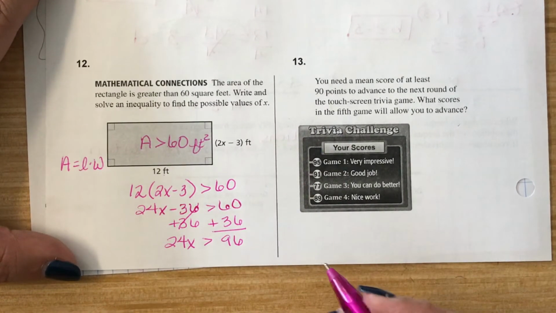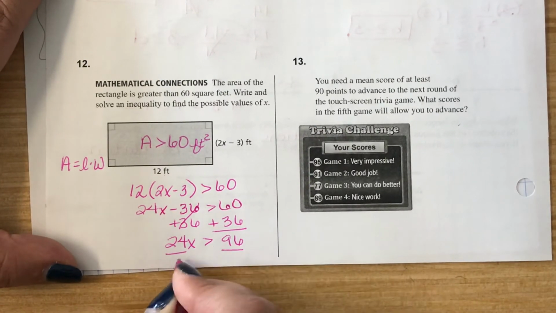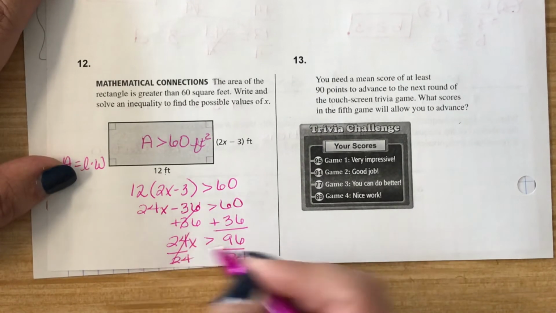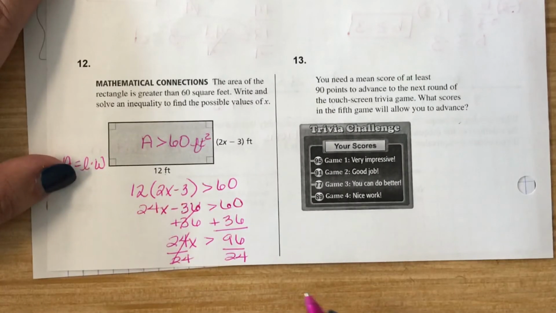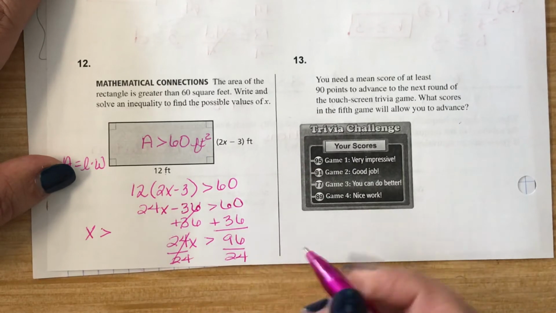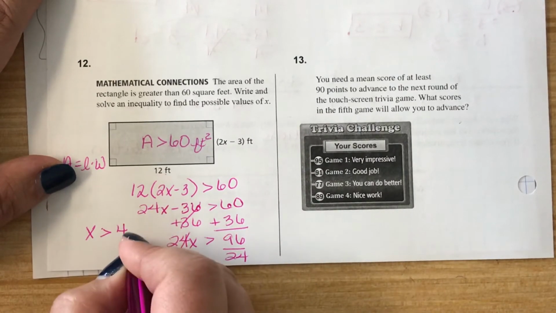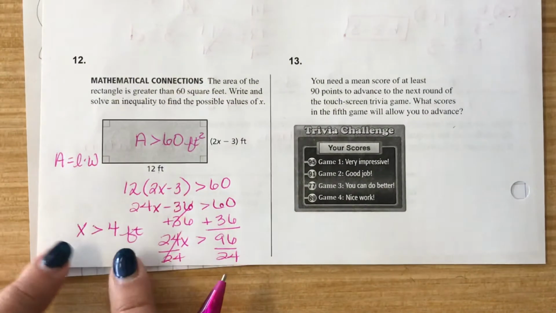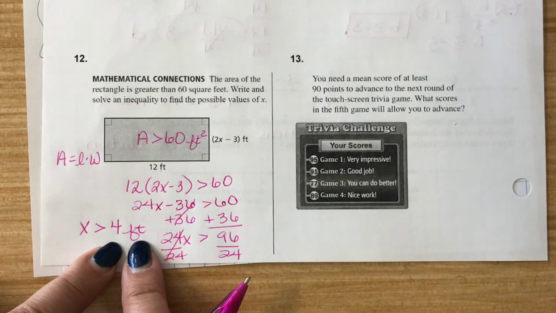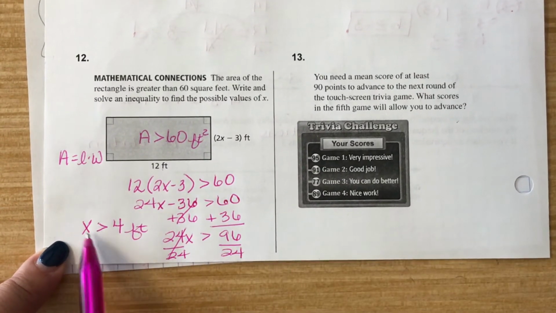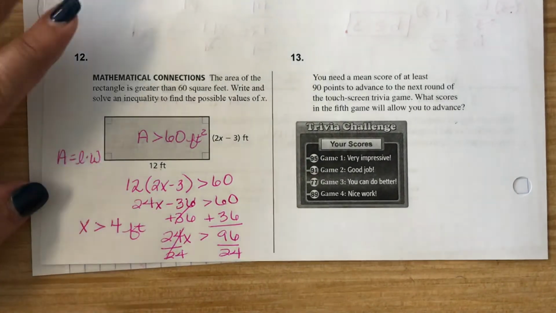And then last but not least, we'll divide both sides to eliminate the 24. We'll divide both sides by 24, and that cancels the 24. It's a positive, so I don't have to worry about flipping an inequality because I divided by a positive number. But that does get x alone. It is still greater than, and then 96 divided by 24 is 4. So the possible values of x are greater than 4 feet, not 4 feet, but greater than. So the possible values of x that work here are any x value that is greater than 4 feet.